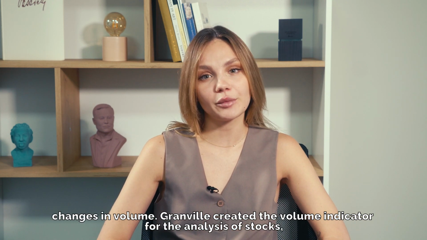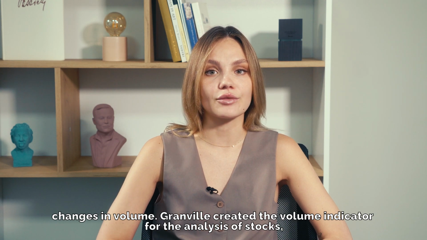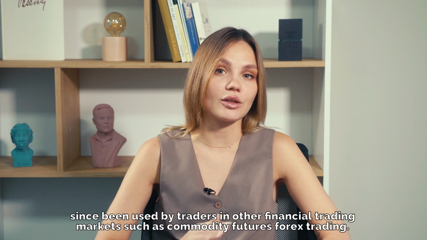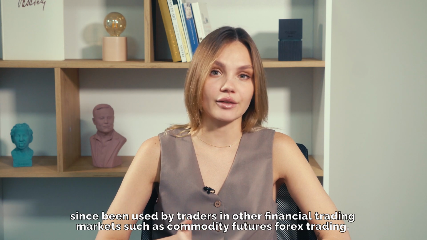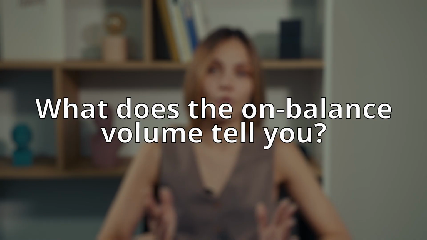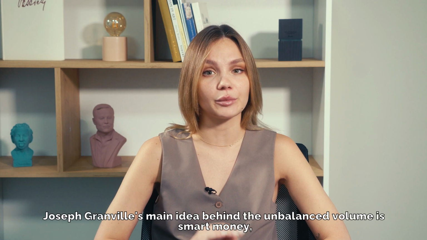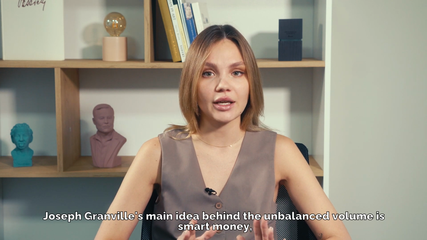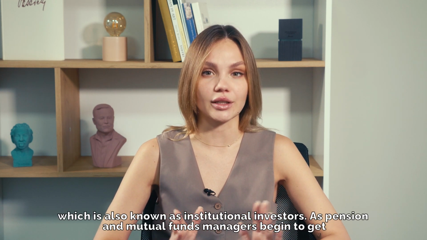Granville created the volume indicator for the analysis of stocks, but it has since been used by traders in other financial trading markets such as commodity futures and forex trading. What does the unbalanced volume tell you? Joseph Granville's main idea behind the unbalanced volume is smart money, which is also known as institutional investors.